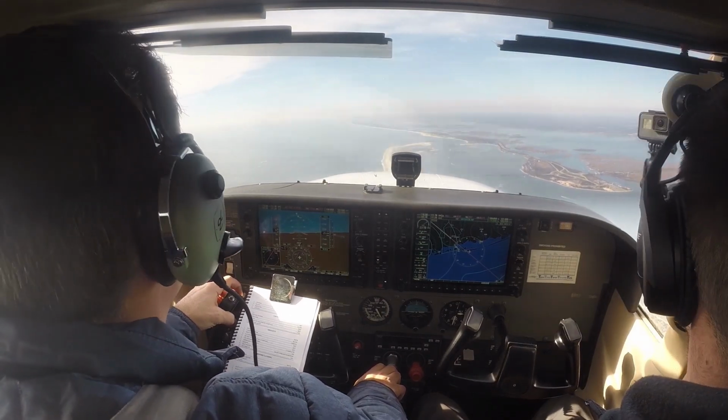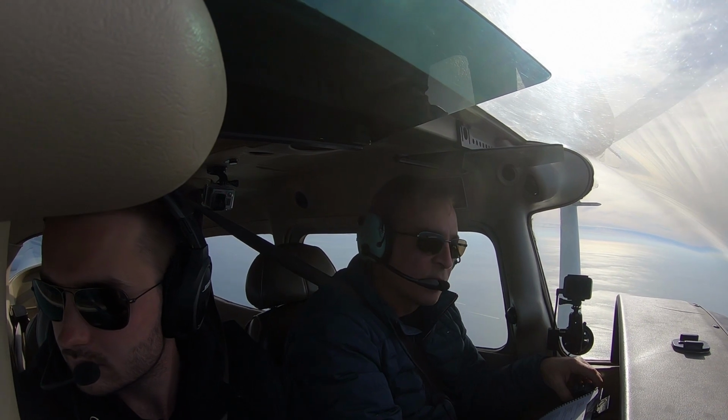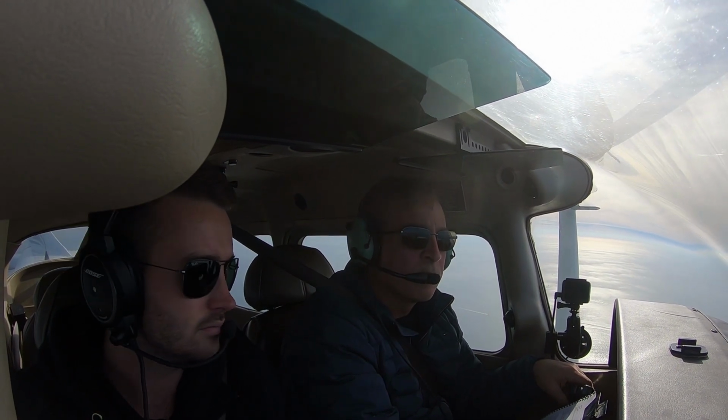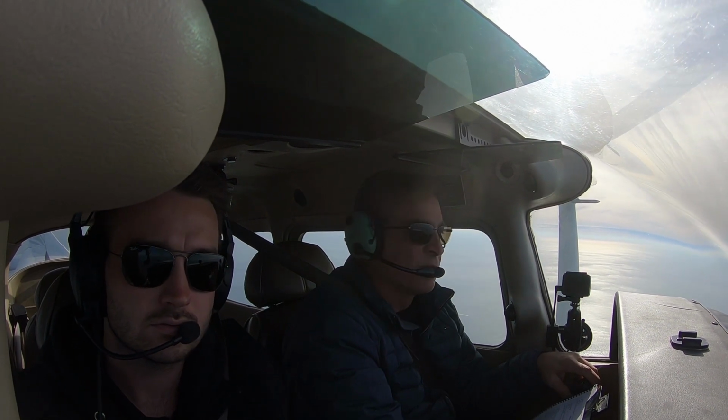Republic Tower, Cessna 16237, just coming up on Captree 2500, landing with X-ray. Cessna 16237, Republic Tower, straight in, runway 32. Straight in 32, 237.